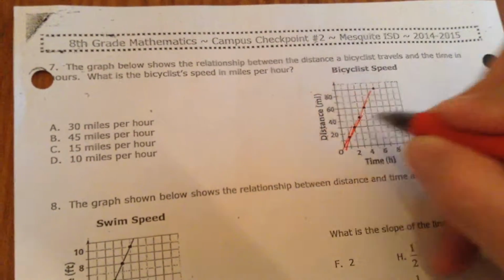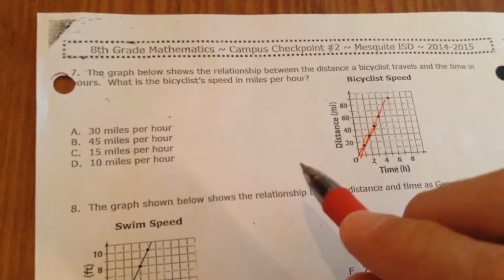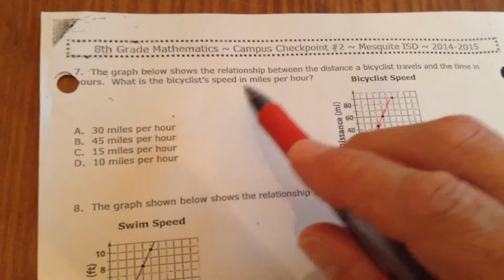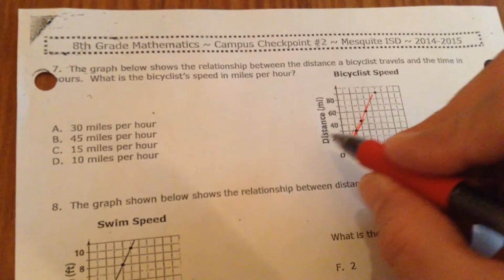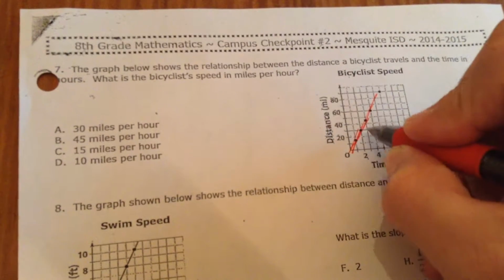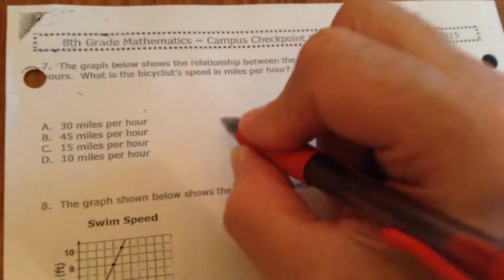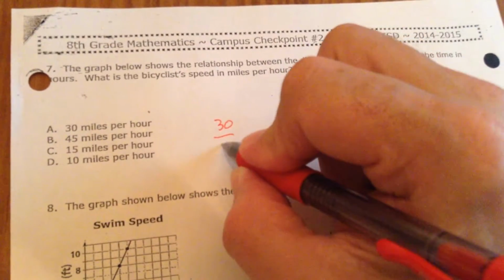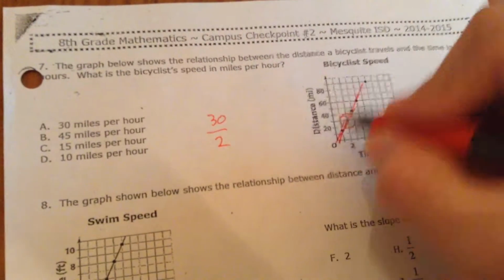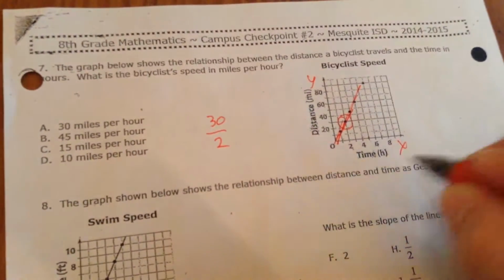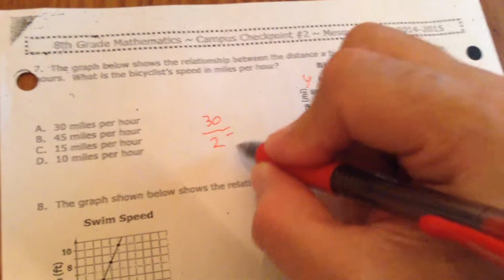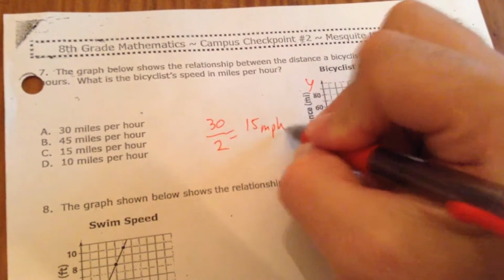Okay, so here's our line that would go with that. And it wants us to figure out the bicyclist's speed in miles per hour. Well, miles per hour. I'm going to pick a real easy one here, which is 30 over 2. Okay, again, my y is first on the top, my x is on the bottom. And this is the miles, this is hours, so 15 miles per hour, answer C.